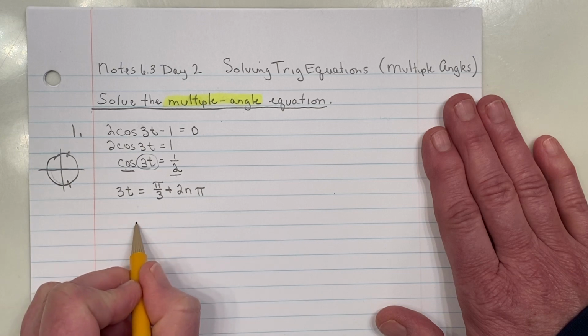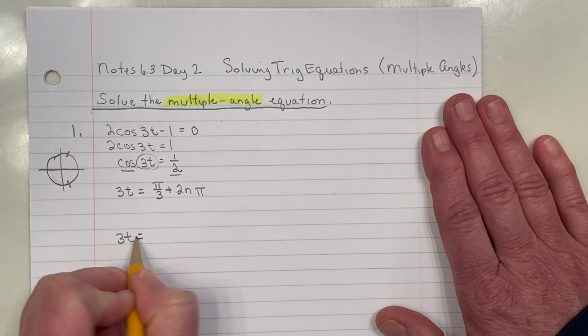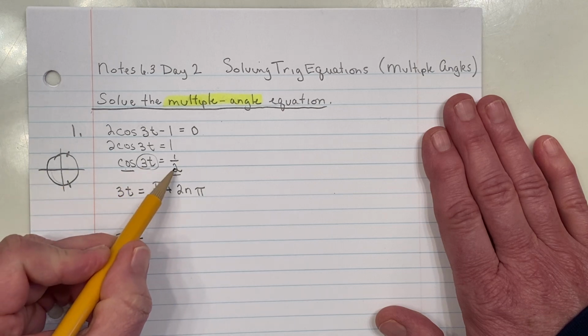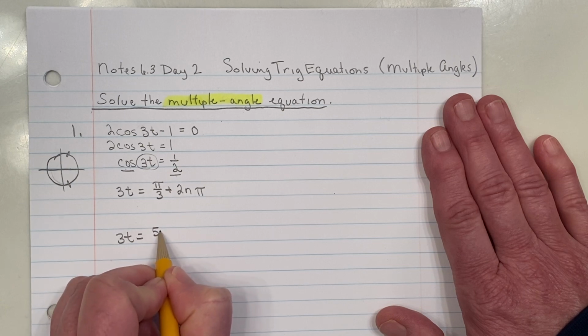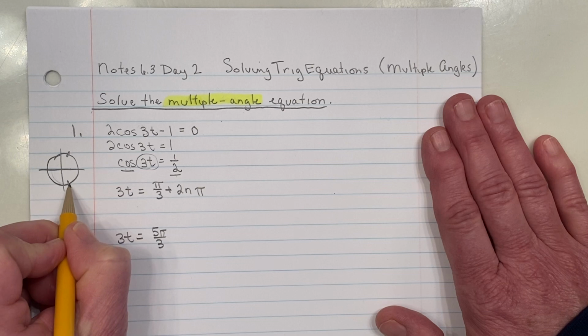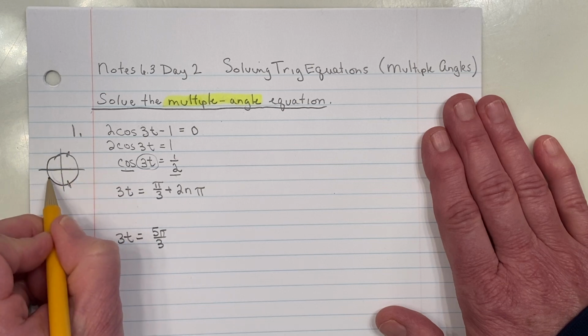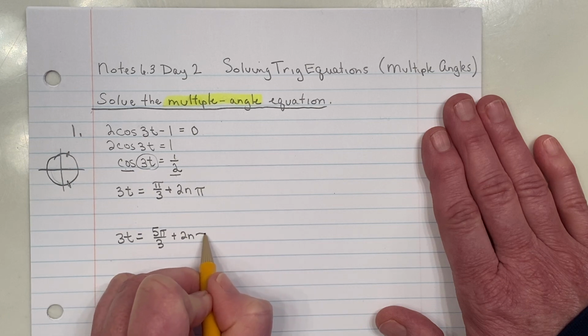I'm going to leave a couple of spaces here, and I'm going to put the 3t down again because not only is the x coordinate 1/2 at pi over 3, but it's also 1/2 at 5 pi over 3. So I'll put 5 pi over 3. So if I'm down here, the next time I'm going to be at this location is if I added another 2 pi, added another one, etc. So added 2n pi here.